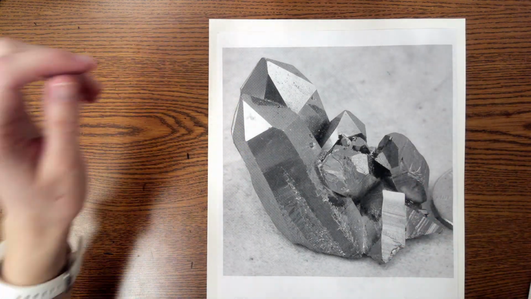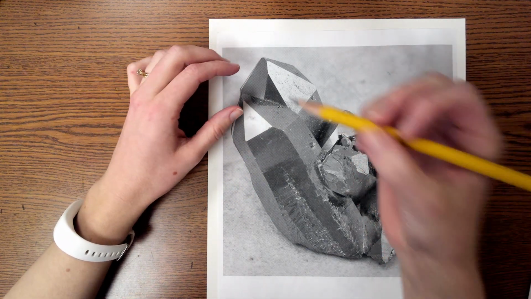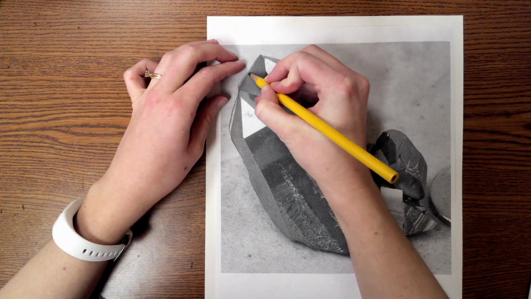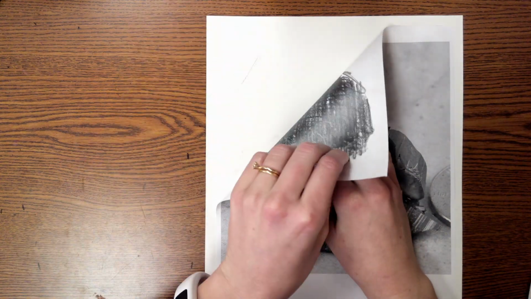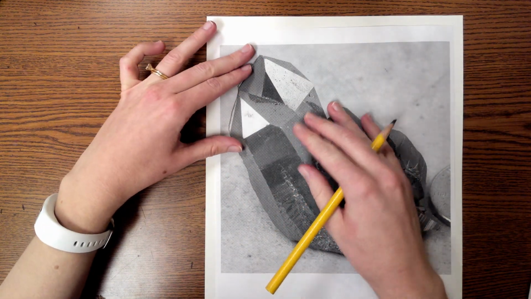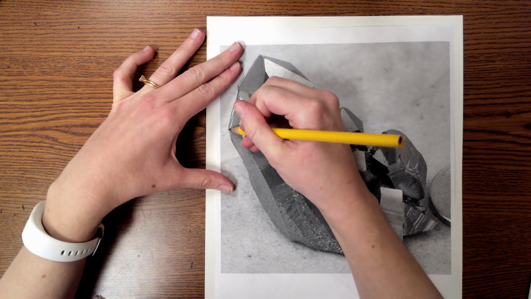For the tracing step, it can also help to have a relatively sharper pencil. Alright, I'm going to test it again. This time I can see my line much more clearly. So I'm going to hold it down and continue tracing.